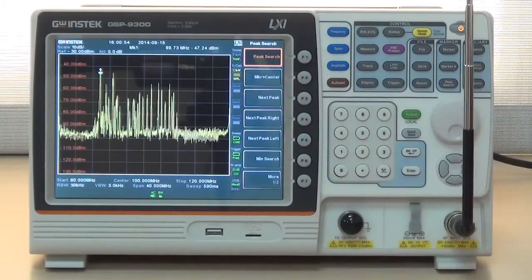So here are some key points. First, set the correct frequency and amplitude parameters to capture the required signals. Then, set minus 30 dBm or below for the reference level to automatically activate the preamp and set 0 dB for the attenuator. Lower the RBW and VBW settings to reduce the apparent noise floor of the spectrum analyzer. And lastly, use the peak search function to measure the signal's frequency and power.